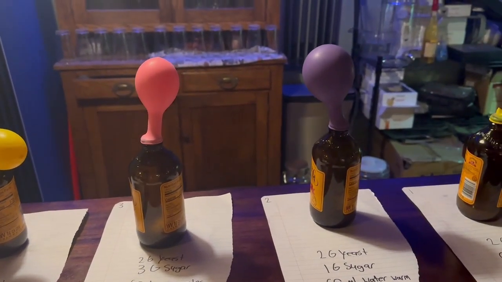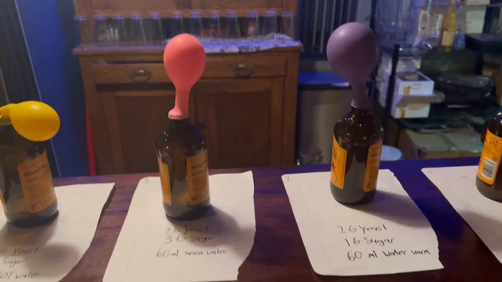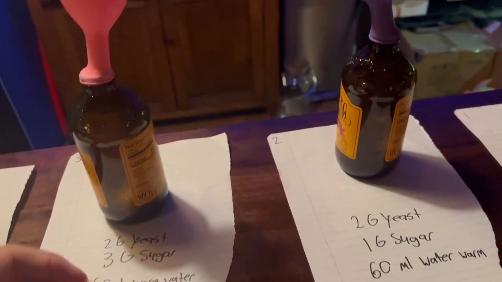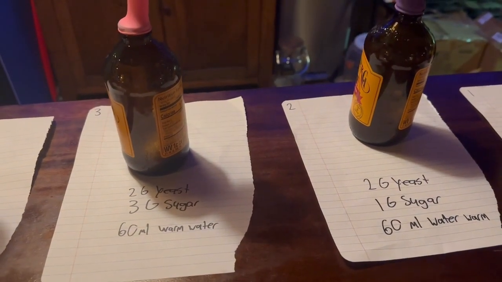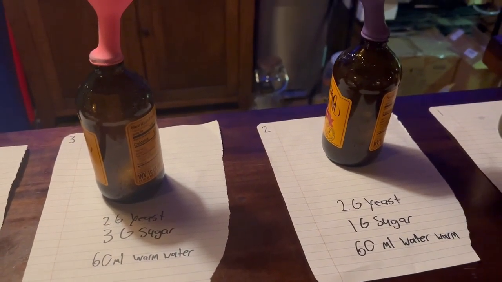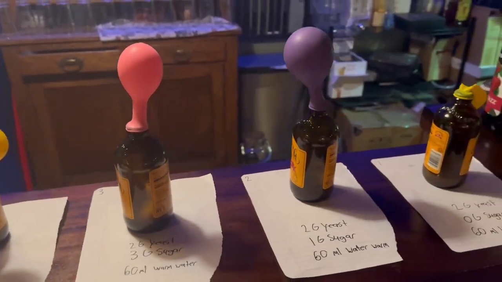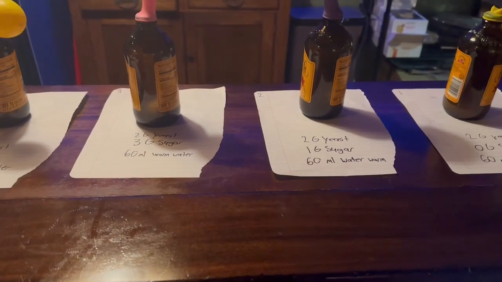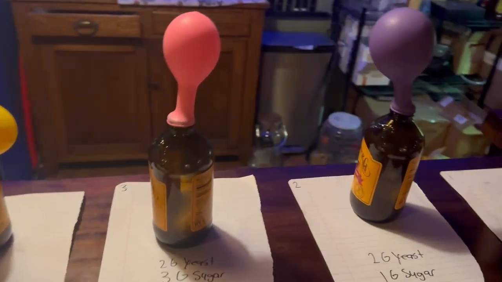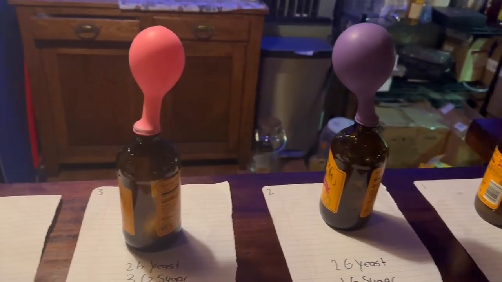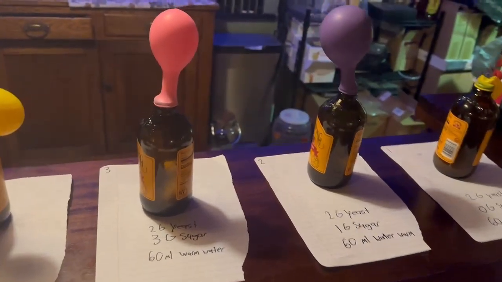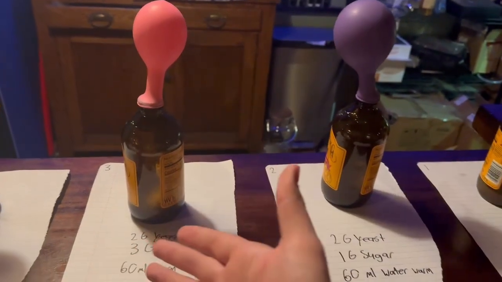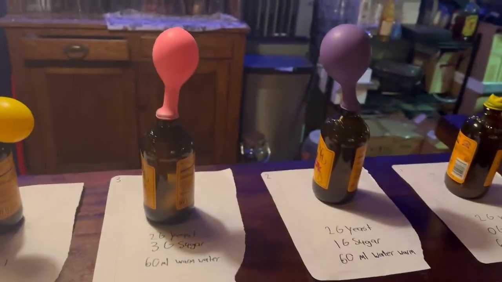However, what was supposed to happen was that this one should have been bigger. Perhaps I messed up the measurements, or I mixed up the bottles. But generally speaking, the higher the concentration of reactants in a mixture, the faster the reaction will occur. And so typically you would see that this balloon would be smaller than this balloon, but I may have just made a mistake here.